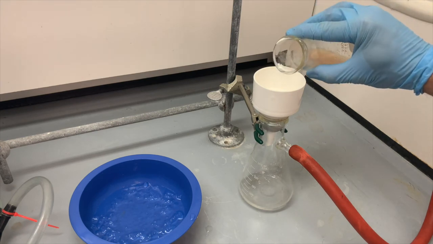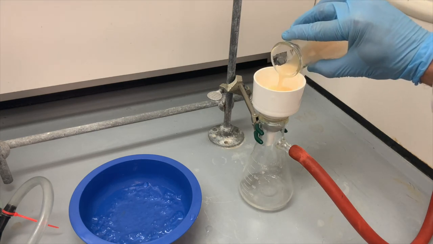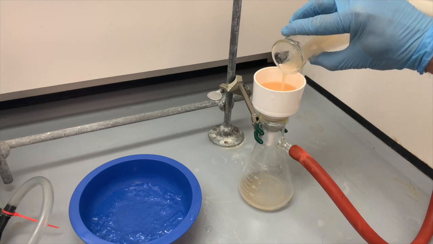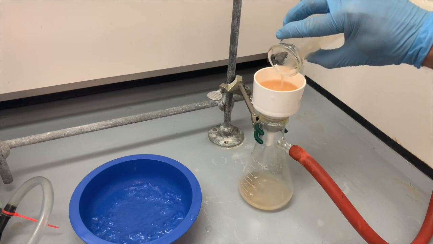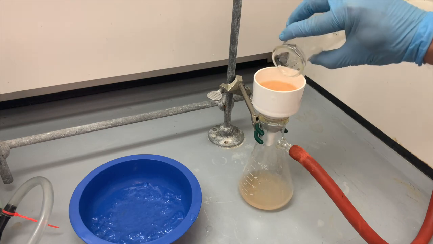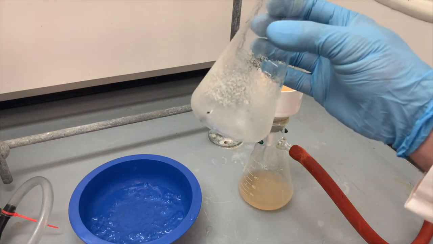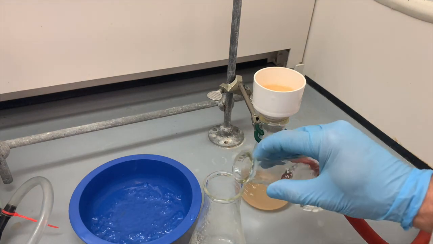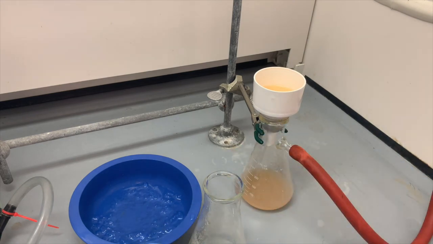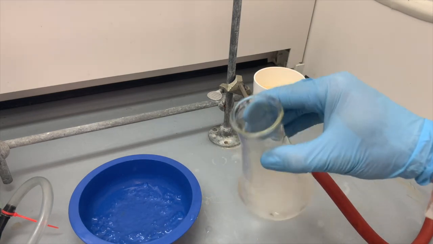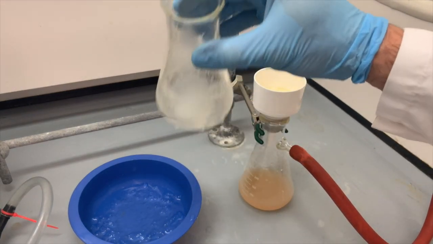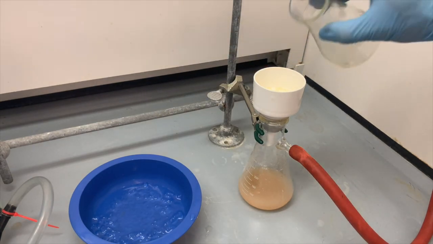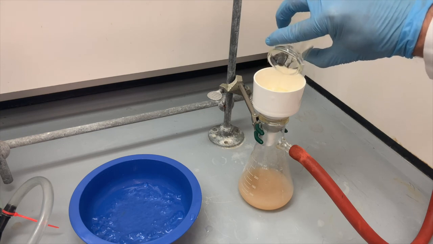So we're going to carefully filter this material. And we want to get as much of that solid off the side of the glass as possible. So with cold water, we will rinse. We'll rinse several times. You can see it's kind of stuck. We might not be able to get it, but we'll do our best.